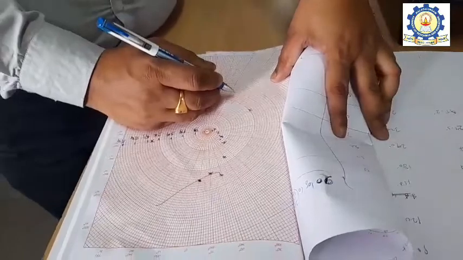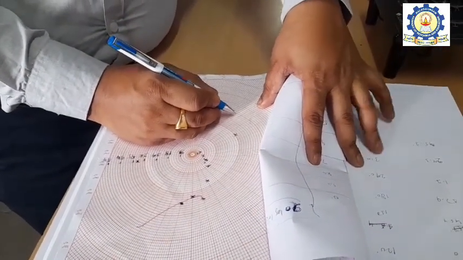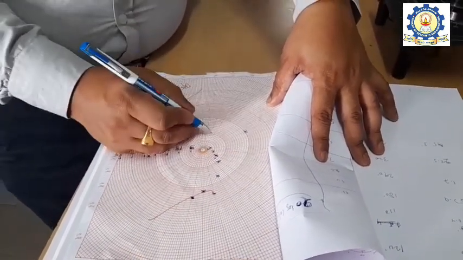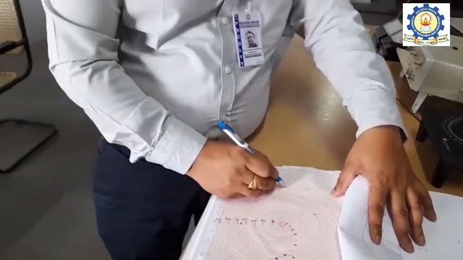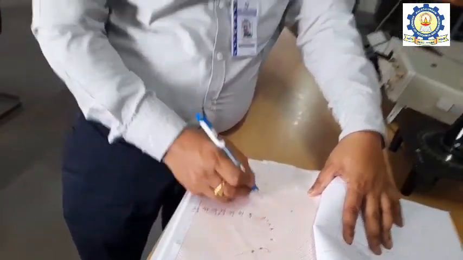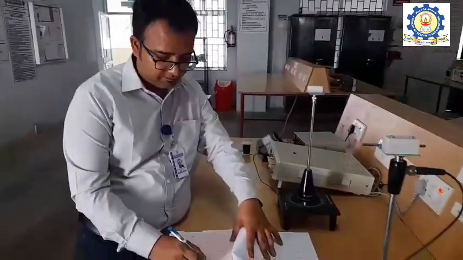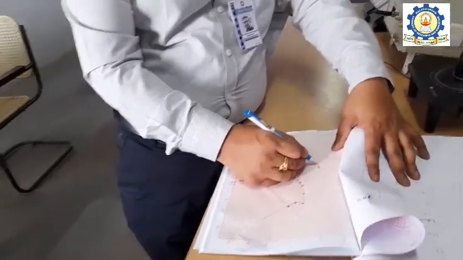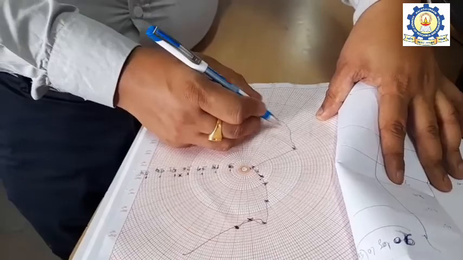Similarly 46, then it is increasing to some value in the next angle at 50. We took the values randomly only. At 180 it is showing 52, somewhat here, like this. So if you take all the points together and you join them, you will find a pattern will be determined. Actually we skipped some values. You will find those values will be around here.